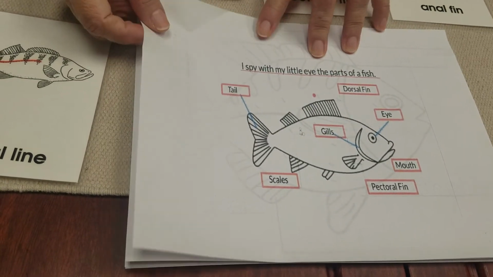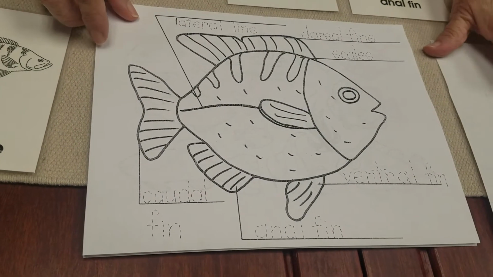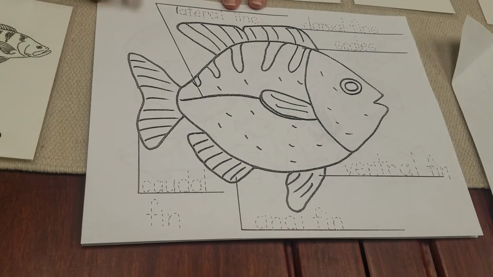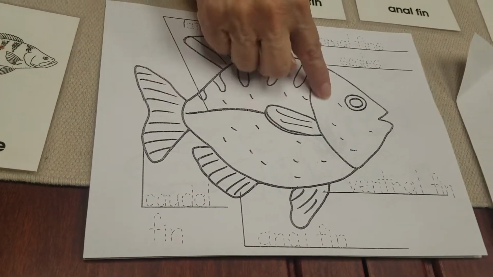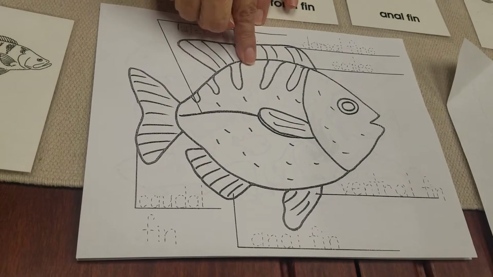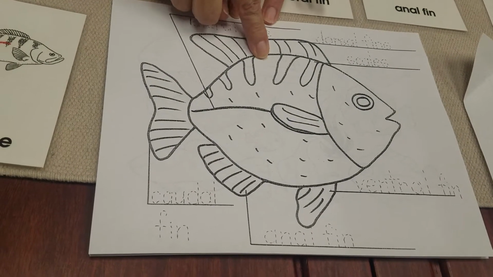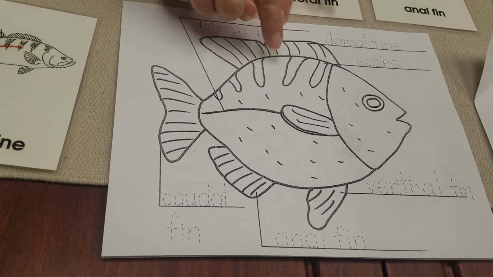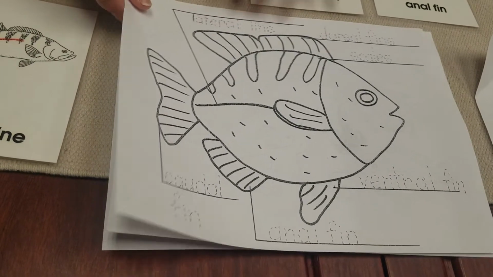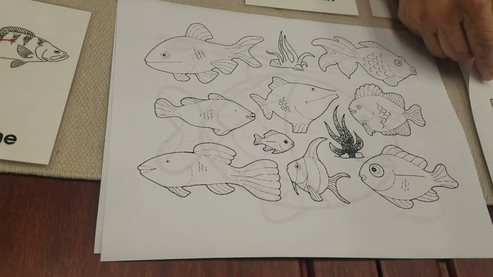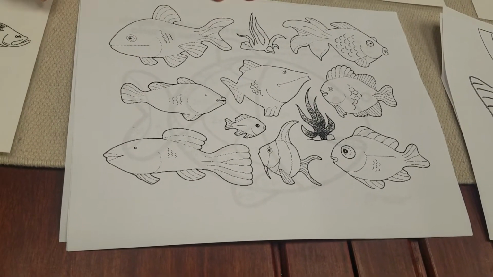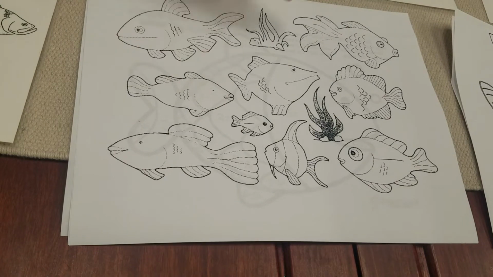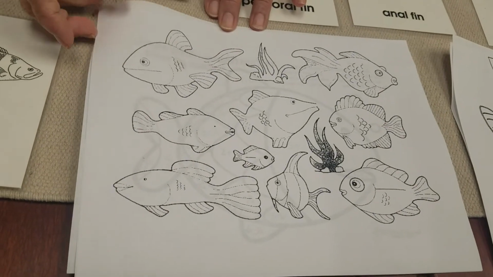So here is one. Okay, Miss Olga made this one for you, where you can trace all the different parts of the fish, and then you can color your fish. Remember, fish come in different colors and in different sizes, so you can color it any way you want. This is another coloring sheet, so you can see the different sizes of fish, and that way you can color them in a rainbow or any way that you want.